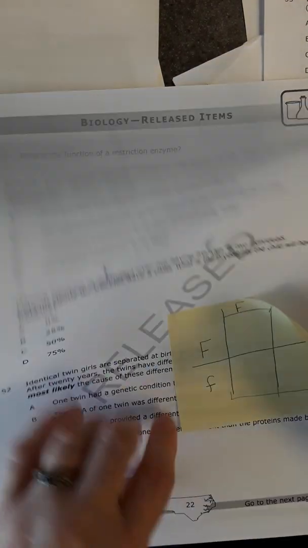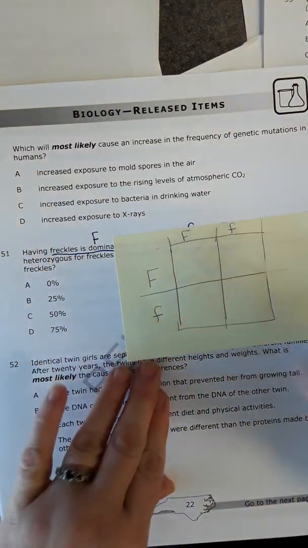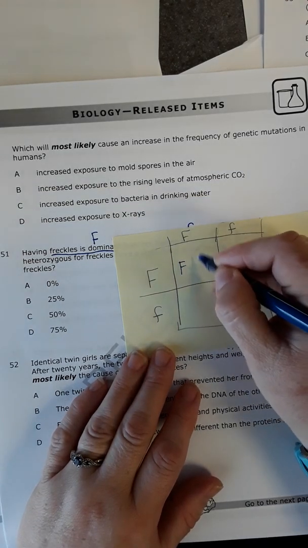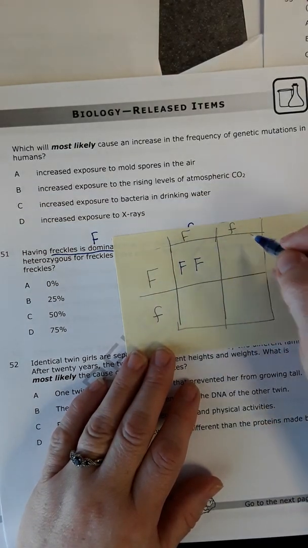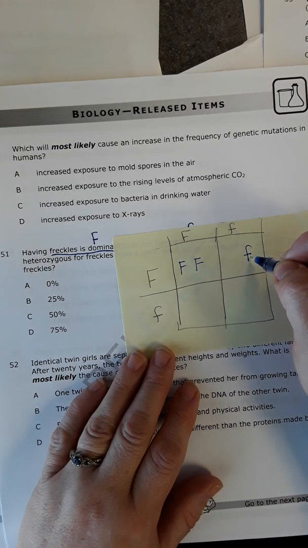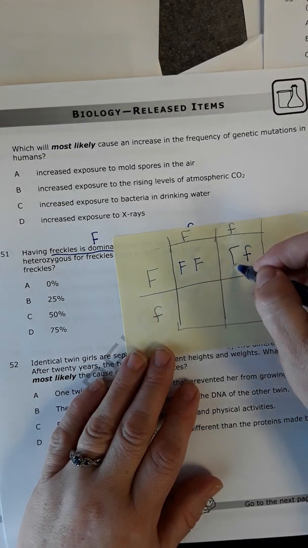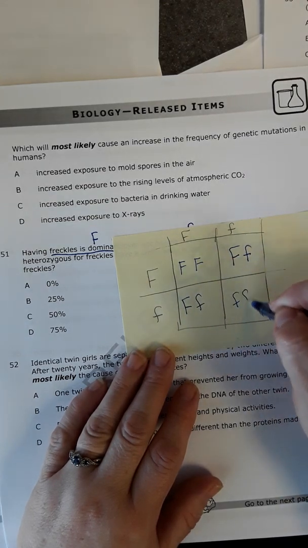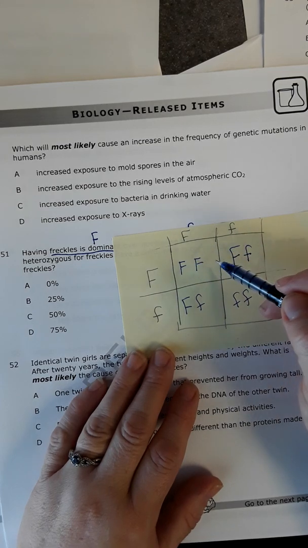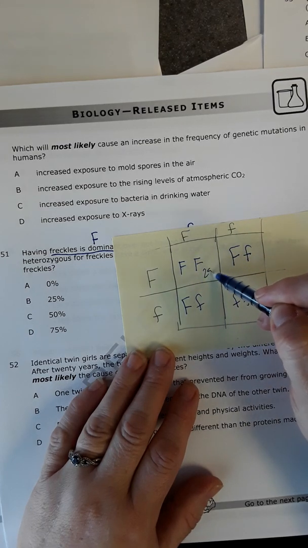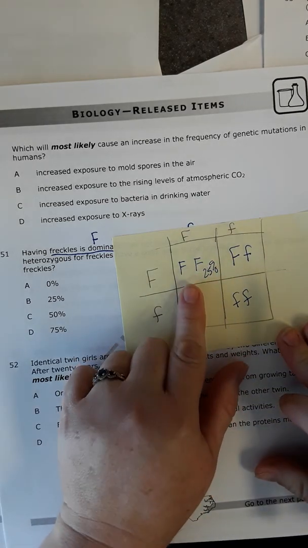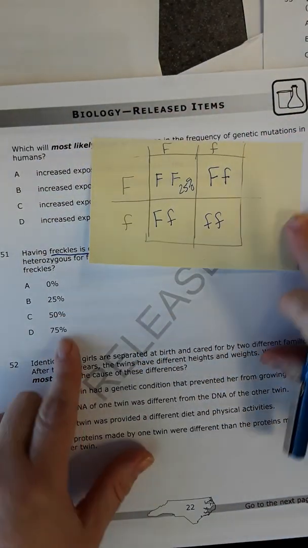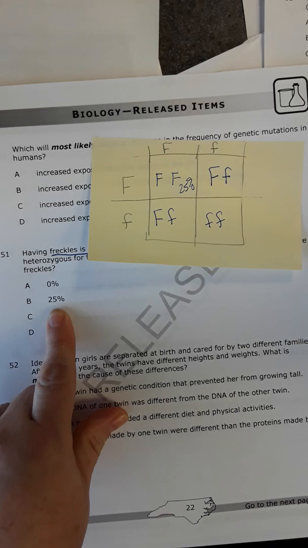Well, you have to use a Punnett square for probability. So mother, father, doesn't matter which way you have it, you put them together, bring that down, bring this over, bring this one down. You always put the recessive on the side and then dominant in front. This one's dominant, recessive. These two are recessive. Just think about it as 4 quarters making $1. That's a 25% chance the child will be dominant and have freckles. Excuse me, the answer for 51 is 25%, B.